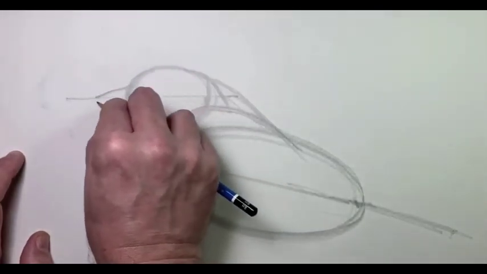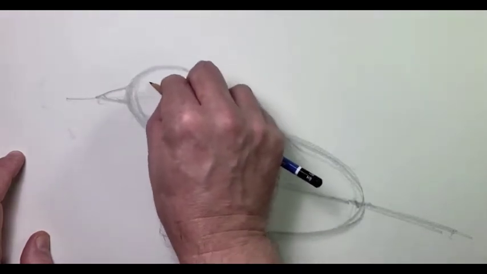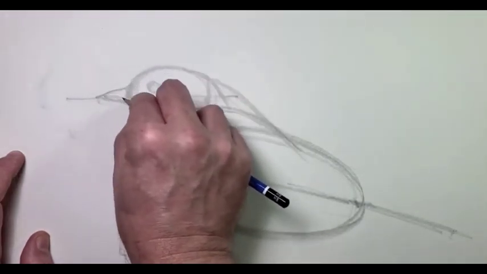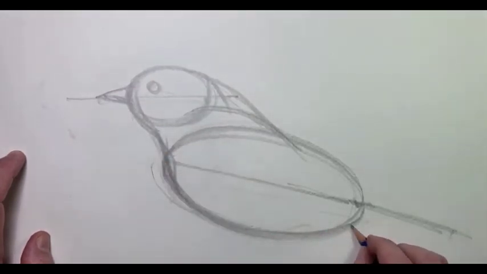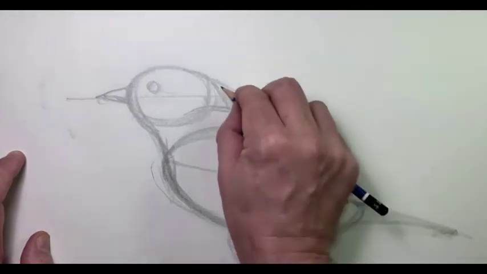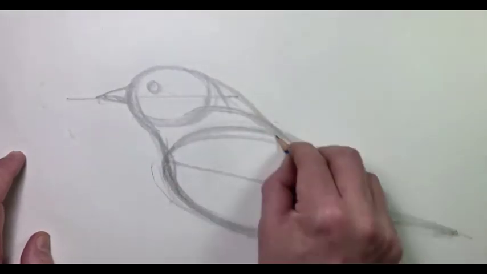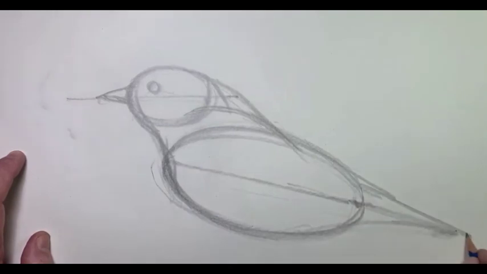Use the axis line, you can see there, to extend the beak and the eye. And now I'm going to add the tail using the lower right axis line as it sticks off into the lower portion of the drawing.